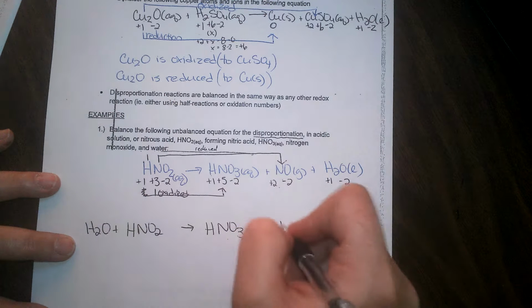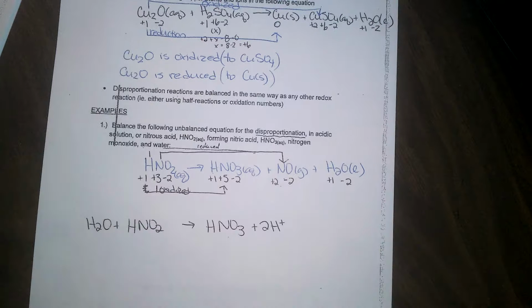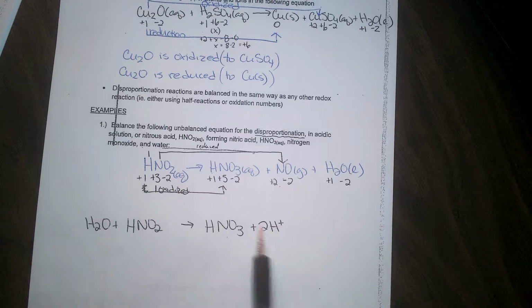You add a hydrogen ion. I can't change this, otherwise I change the number of nitrogens. For every water, we add hydrogens, right?